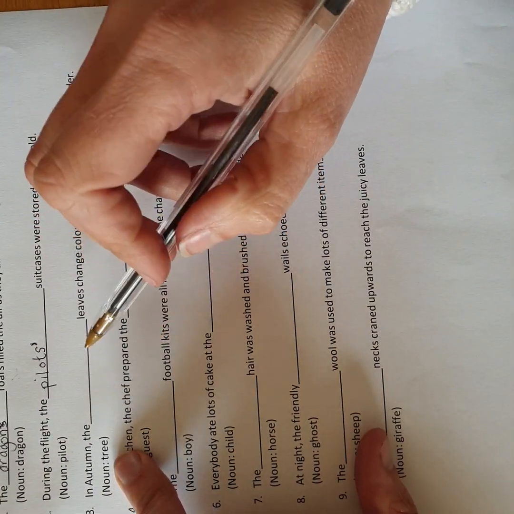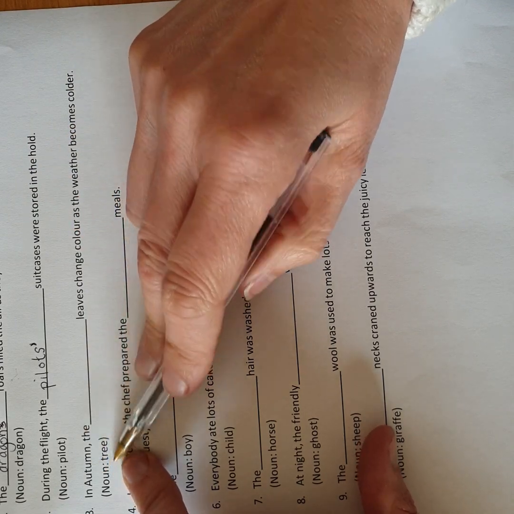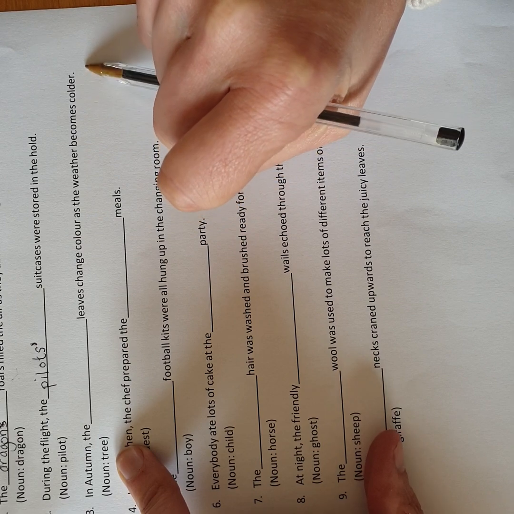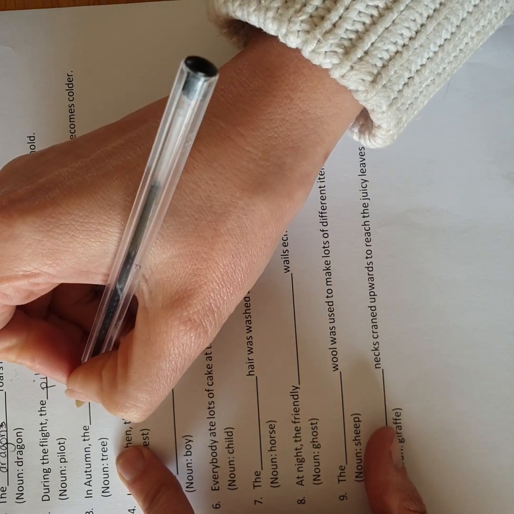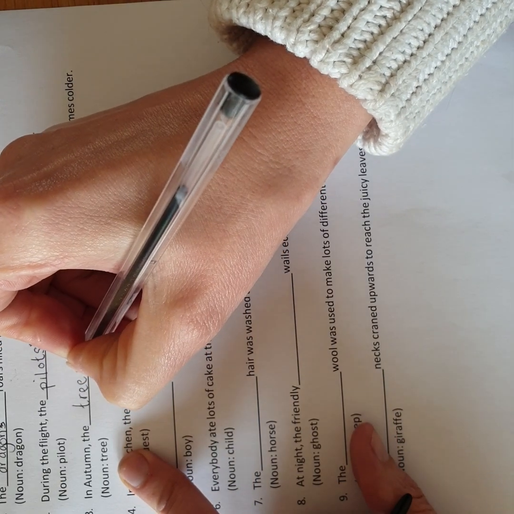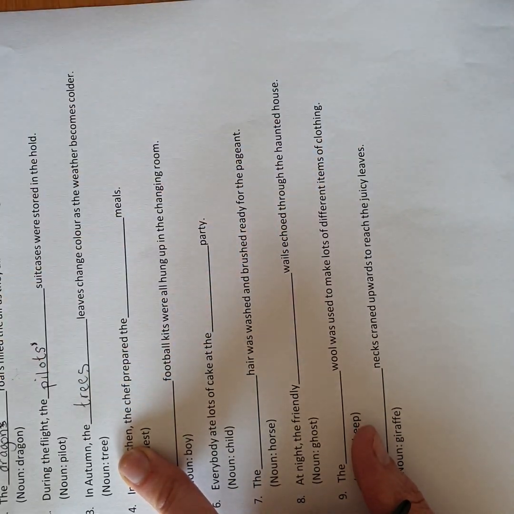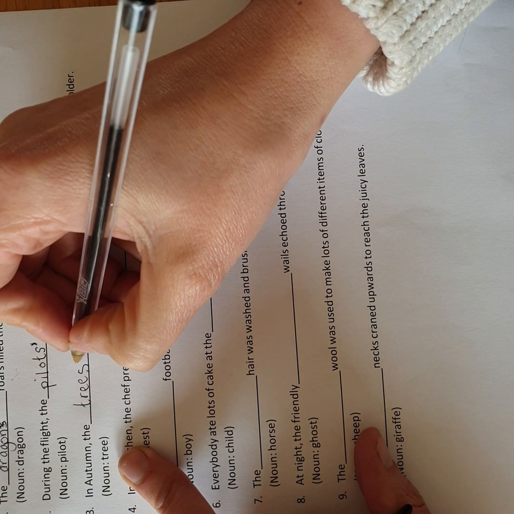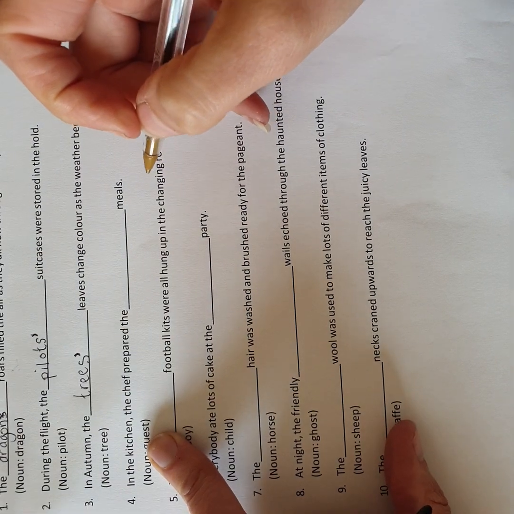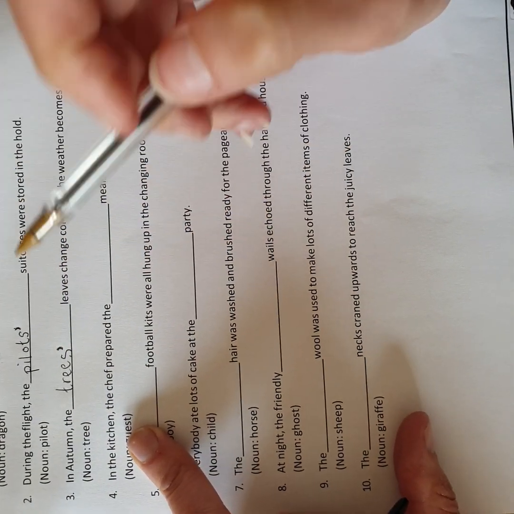In autumn, the noun is tree, the subject is tree. Tree leaves change colour as the weather becomes colder. So this is trees, because it is plural. Again, it's an apostrophe.